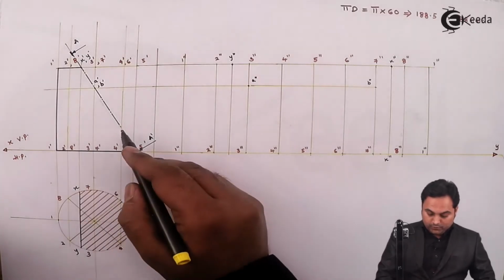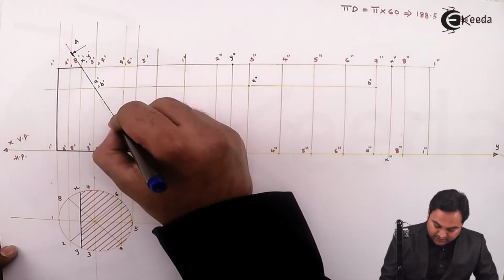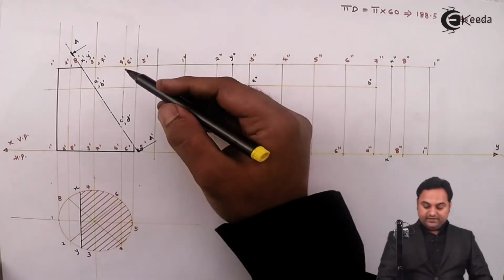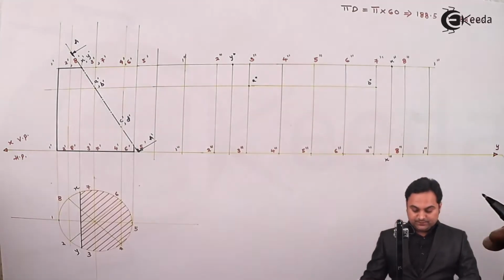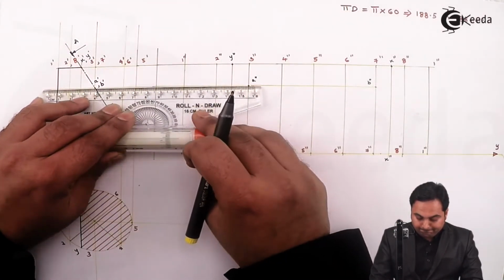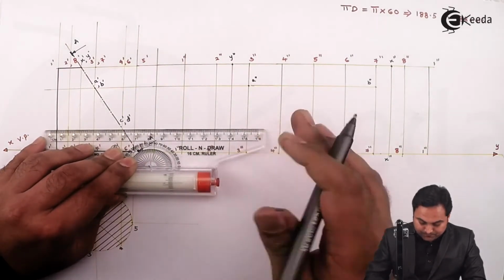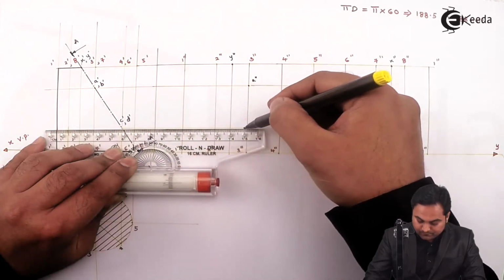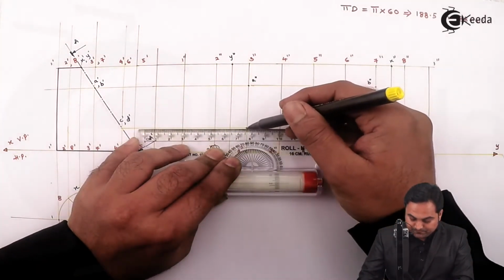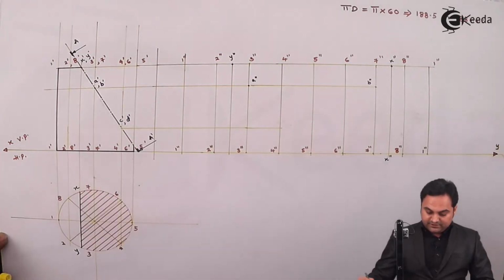Then where it is cutting 4 and 6, I'll say the points are c dash and d dash, and where it is cutting 4 dash, that will be c dash. So projecting a light horizontal line up to 4 double dash, that will give me c double dash.